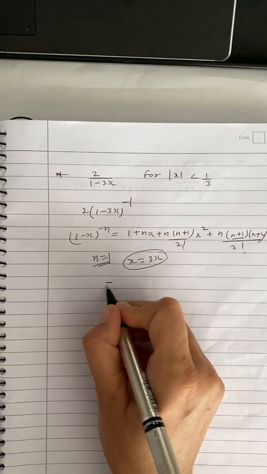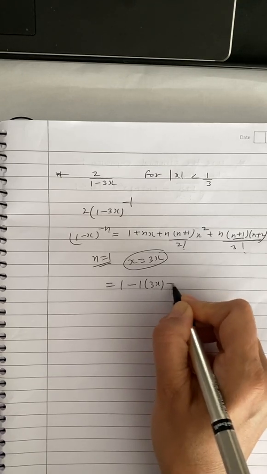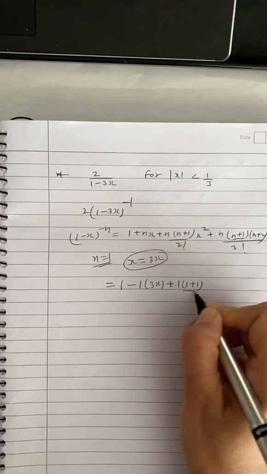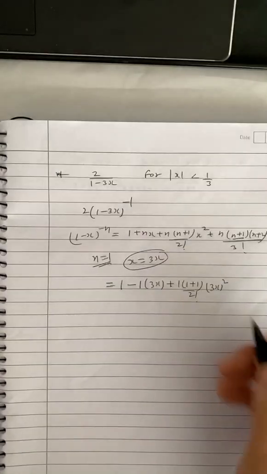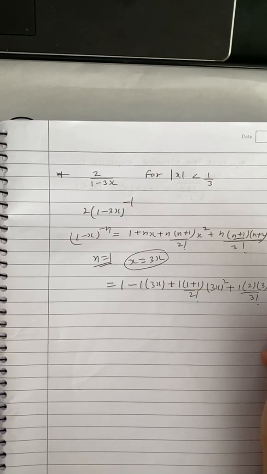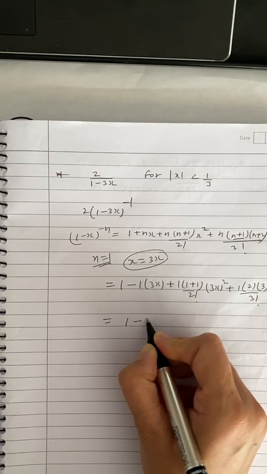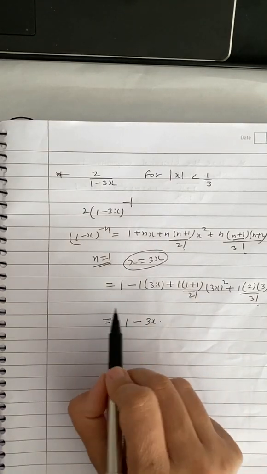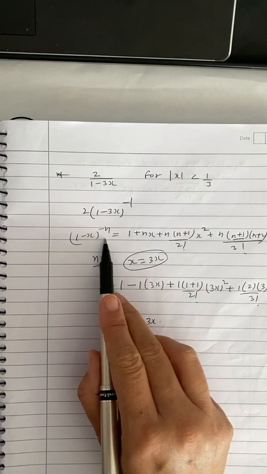So you'll start with 1 plus 1 into 3x plus 1 into 2 over 2 factorial (3x) squared plus, n is 1, so 1 into 2 into 3 over 3 factorial (3x) whole cubed. Because we are using the expansion (1 minus x) to the power of negative n, right?